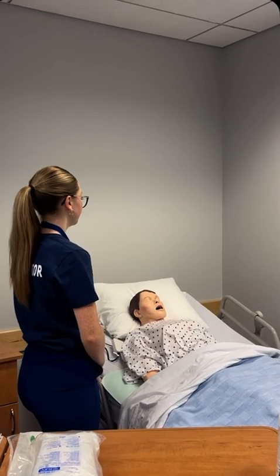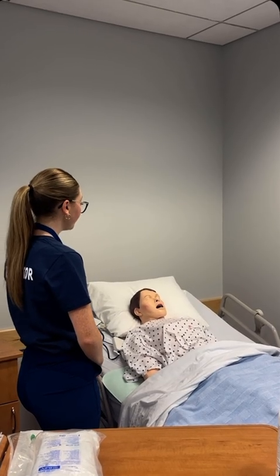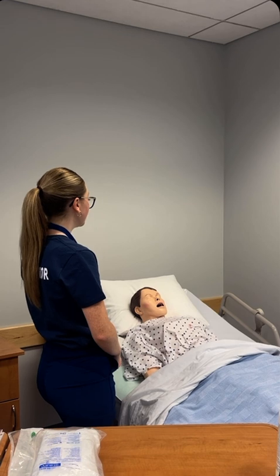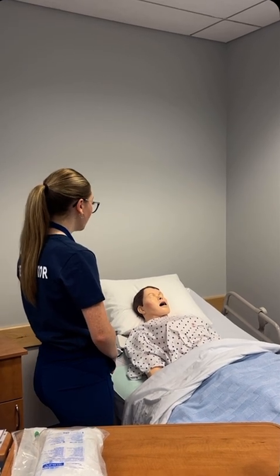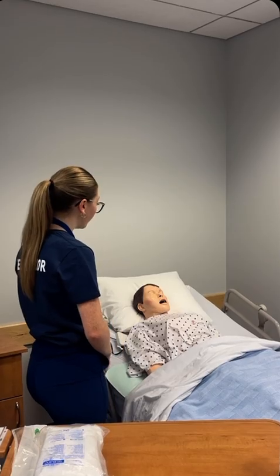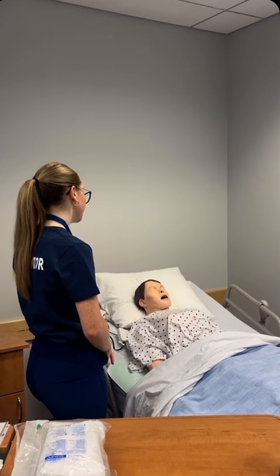Explains procedure to patient and obtains verbal consent. So the reason why we are inserting the catheter today is because we've been having difficulty voiding. So the catheter is going to help drain your bladder. Do you consent to this procedure?